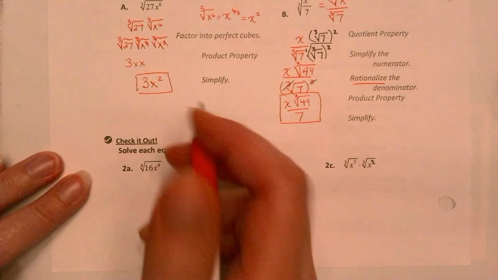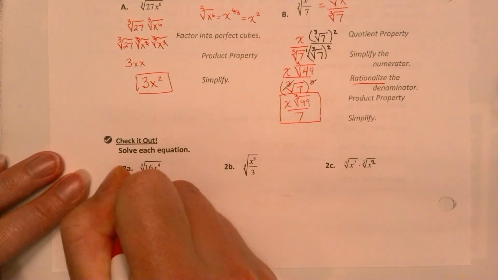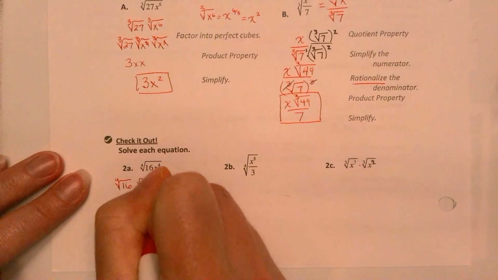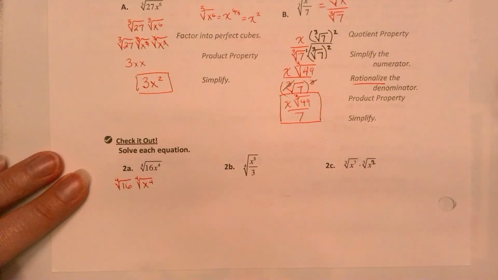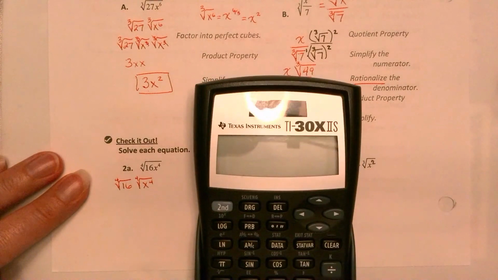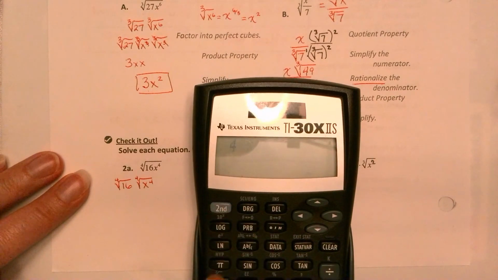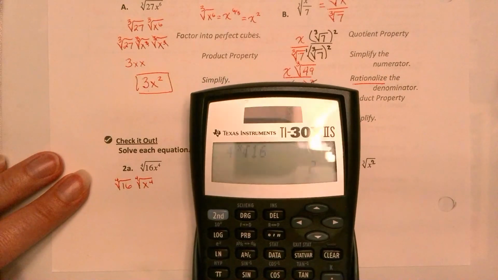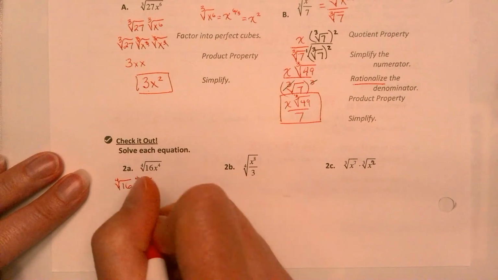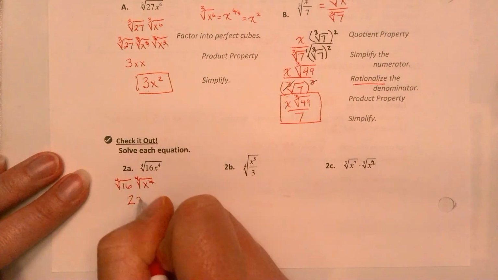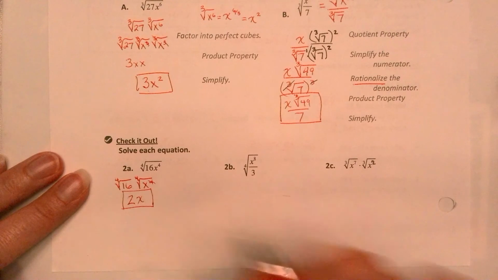All right, so when we're going to break this down, I'm going to break it down to the 4th root of 16, and boy, do we luck out here. It is the 4th root of x to the 4th. Okay, so maybe I don't know what the 4th root of 16 is, so I take my calculator and I take the 4th root of 16, and I get 2. Okay, so the 4th root of 16 is 2. So that simplifies, and the root and the power cancel and leave me just a 2x.